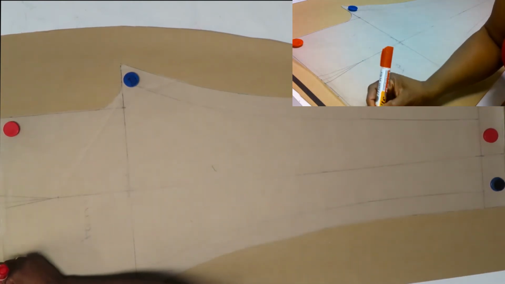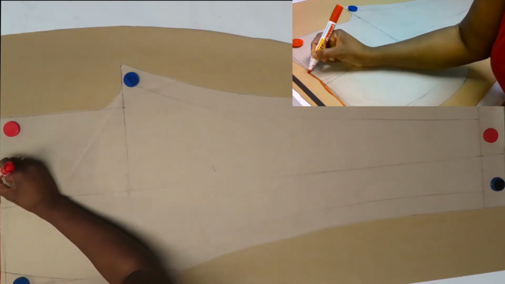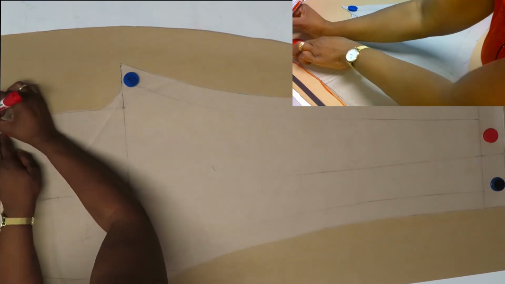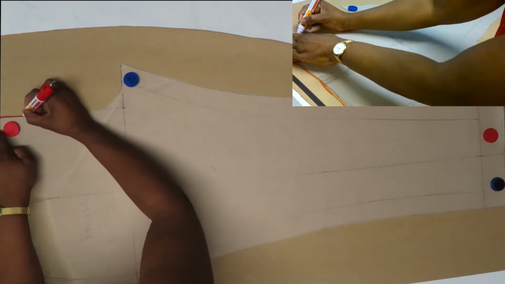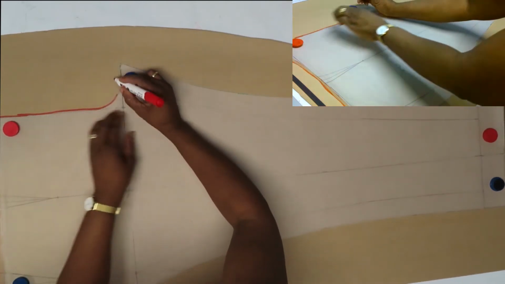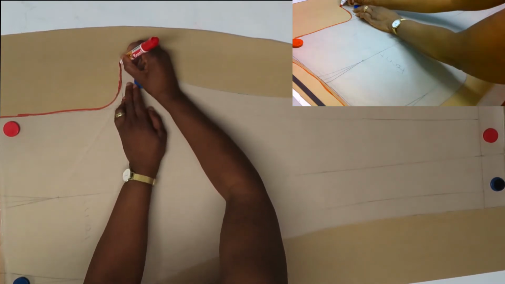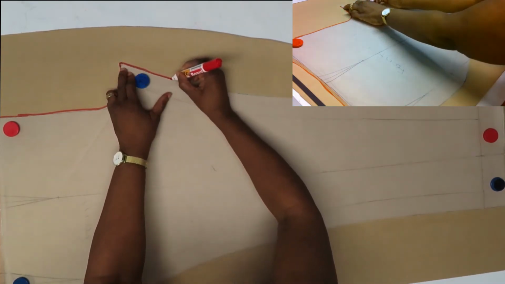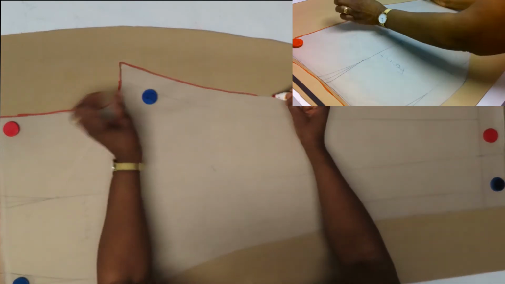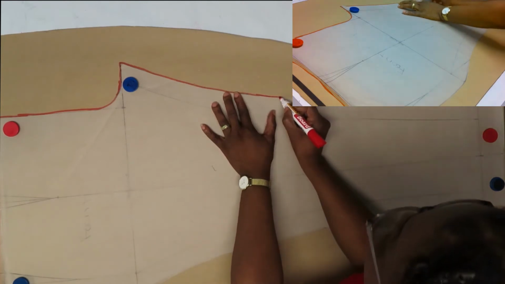I use my marker pen, red, so that you can see what I'm doing. All right. I hope you do see what I'm doing. So just going to trace everything, trace all over. As you can see, you're having the pattern. Okay, so that is that.